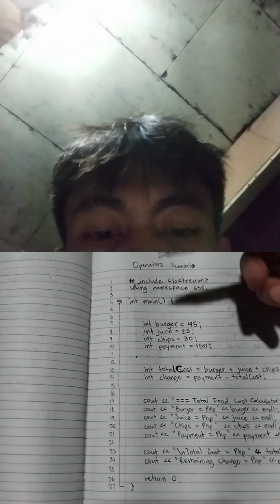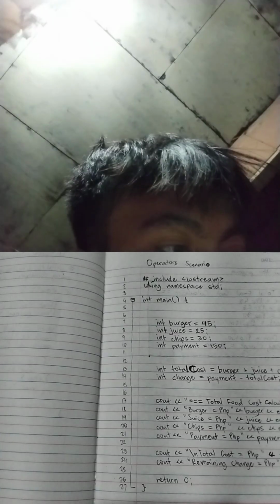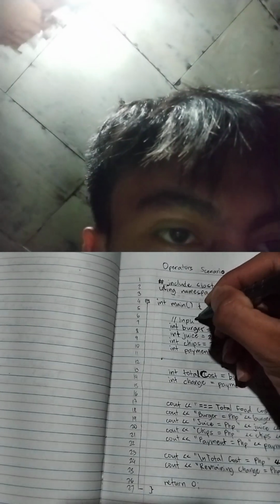Next, the input section. In the input section, we have an integer.